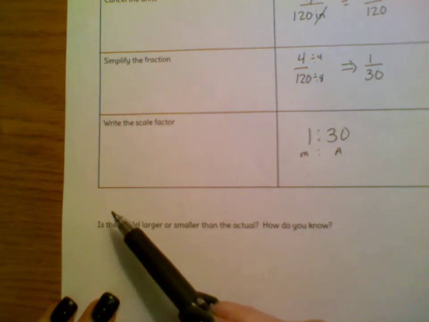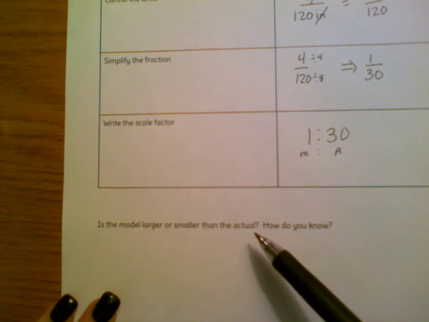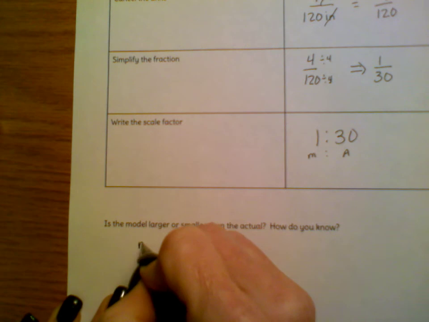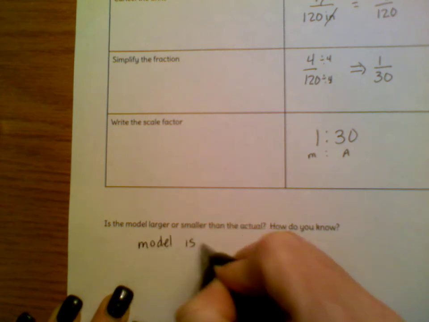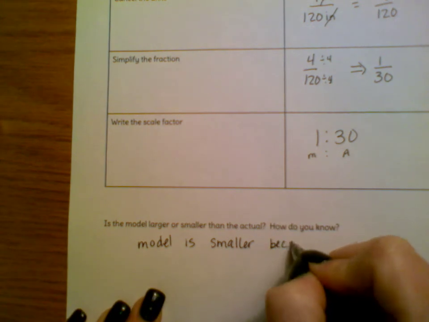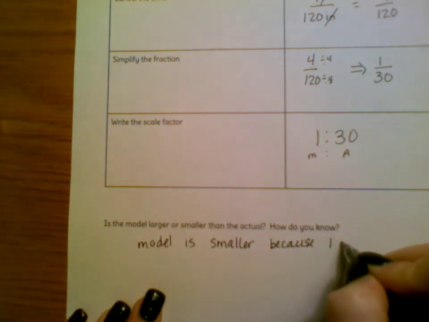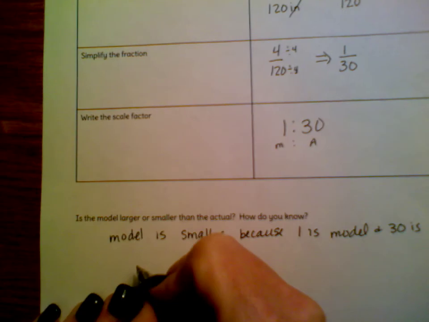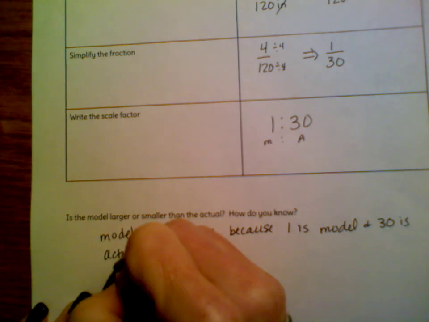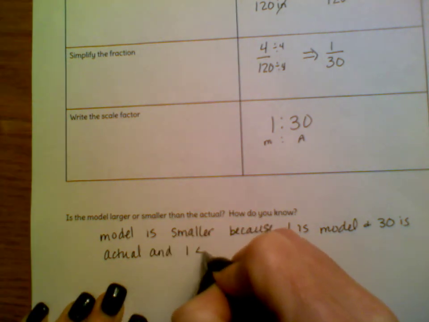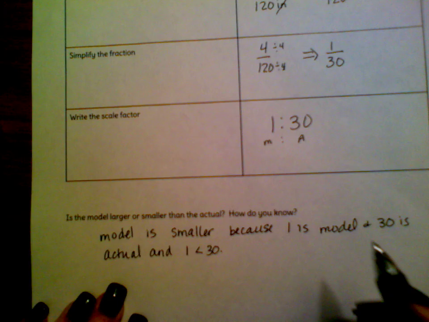So in this case, it says, is the model larger or smaller than the actual? And how do we know? So the model is smaller because 1 is the model and 30 is the actual, and 1 is less than 30. So that makes my model smaller.